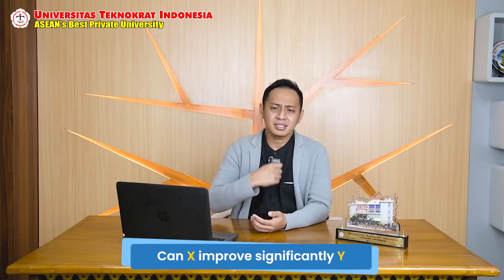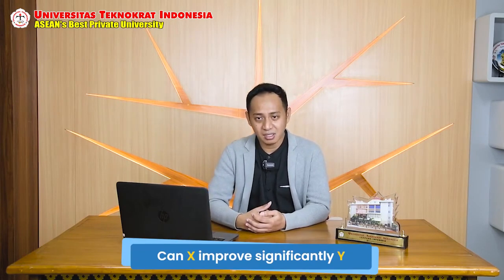The second problem can be expressed in a different way. For example, can X improve Y significantly? So it is expressed in different questions but has a similar meaning. The meaning is that each of these two questions simulates a causal effect relation.